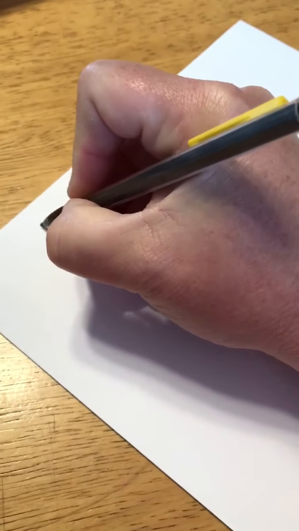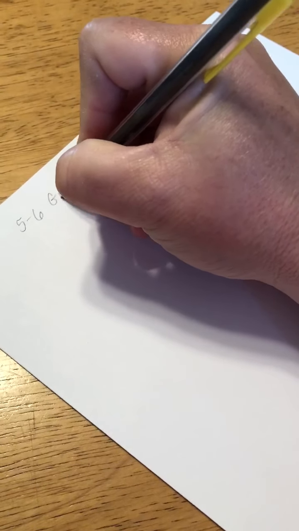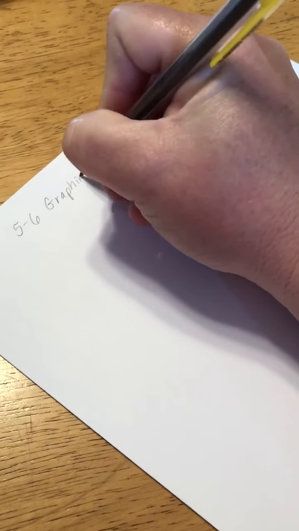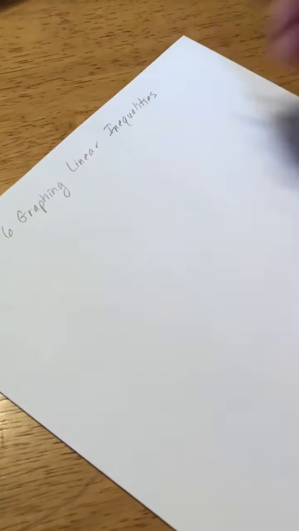Okay, all right, you guys, we are going to cover section 5-6 today. Yes, we are jumping out of order, but 5-6 actually goes with all the graphing, so that's why we moved it. So it is graphing linear inequalities.